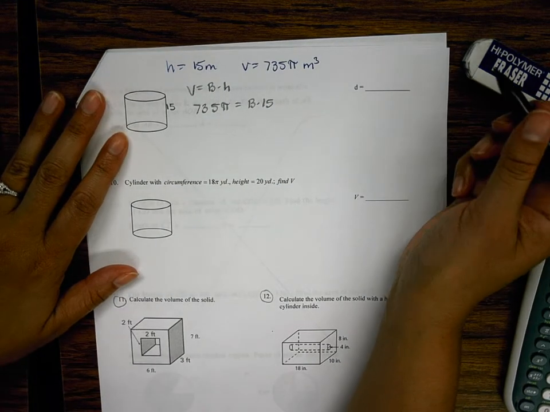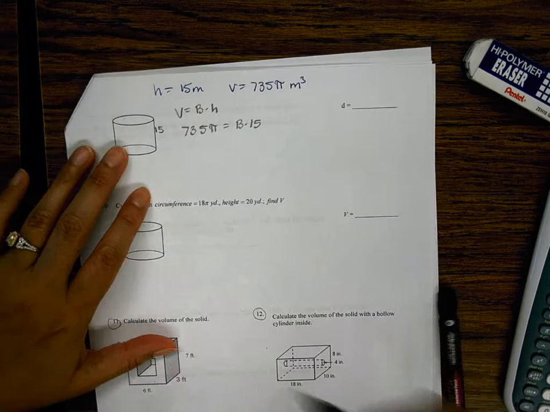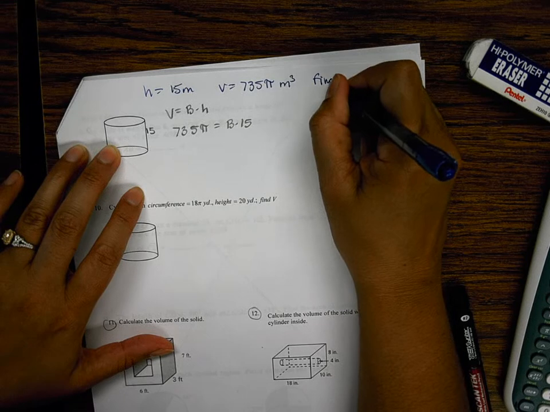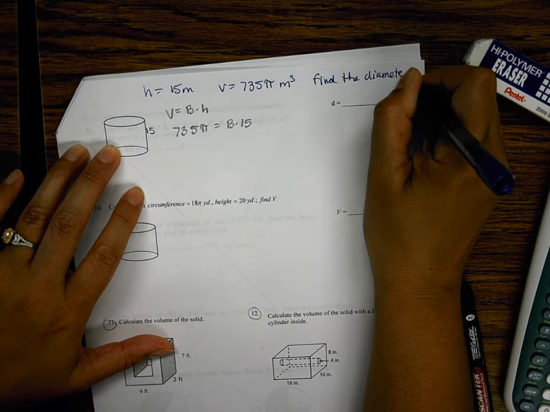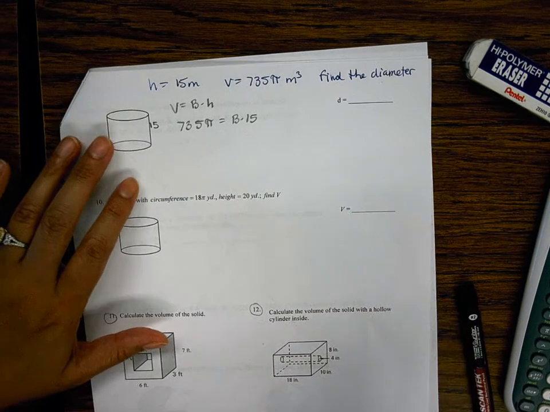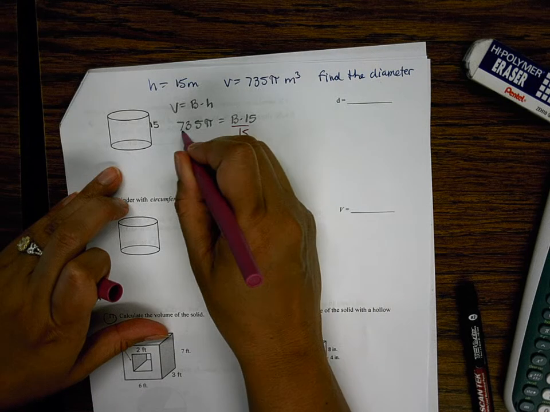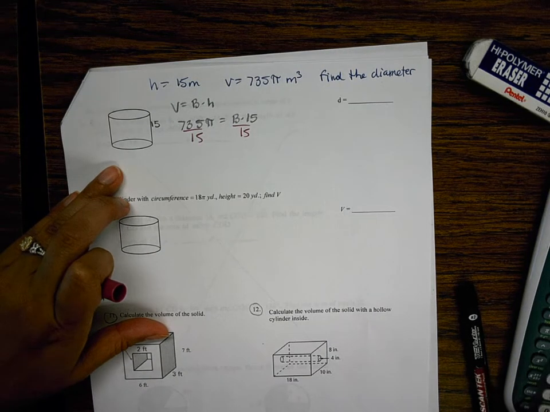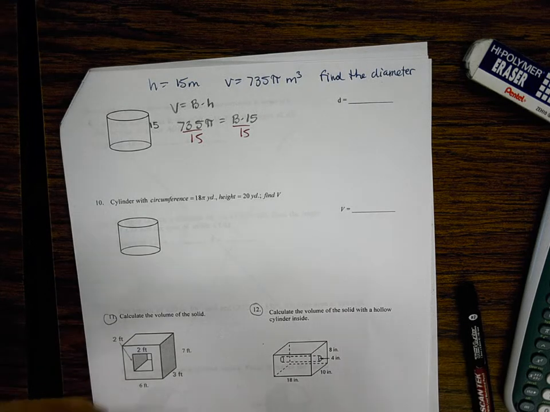And what are they asking us for? They're asking us to find the diameter. I forgot to write that down. Find the diameter. All right, that's what we're looking for. Okay, so what am I going to do here? I'm going to divide both sides by 15. So go ahead and plug that in your calculator. 735 divided by 15. You should end up with 49.